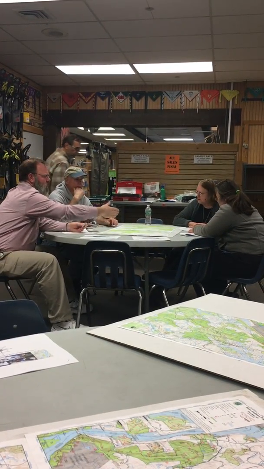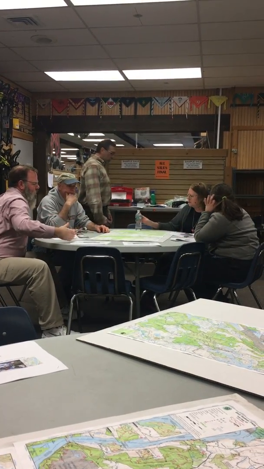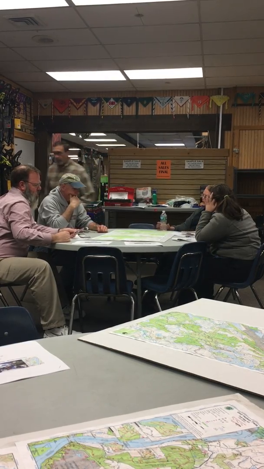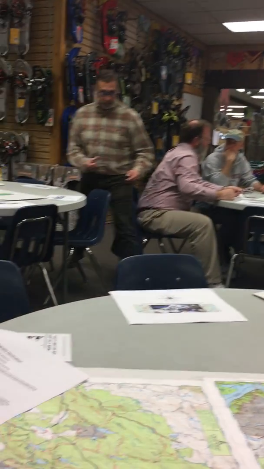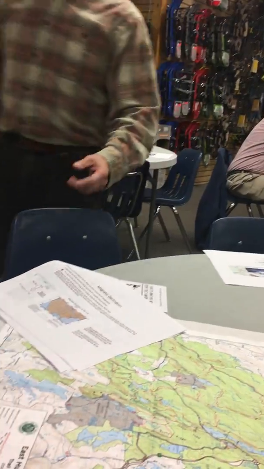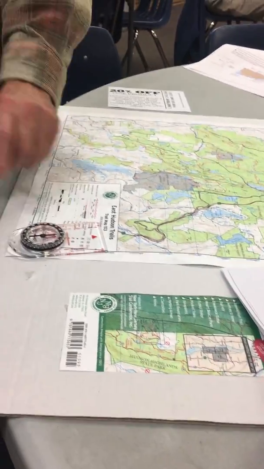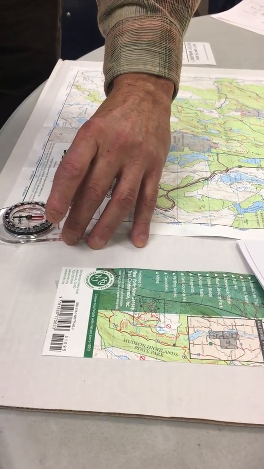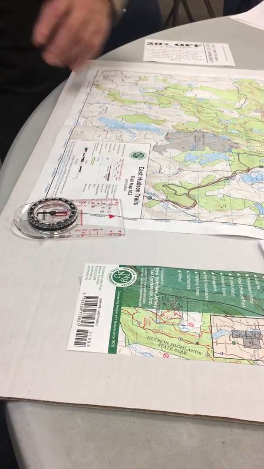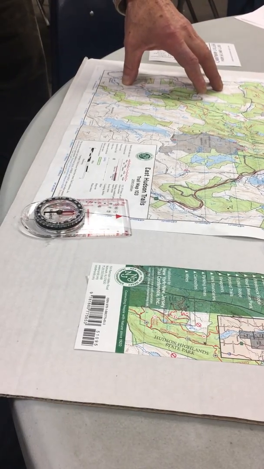Okay. So, what we're gonna do when we orient a map, let me come on over here so you guys can see. Let's orient your map, okay? So we're gonna take your north, and we're gonna put it next to the magnetic line there. This map is already oriented north.